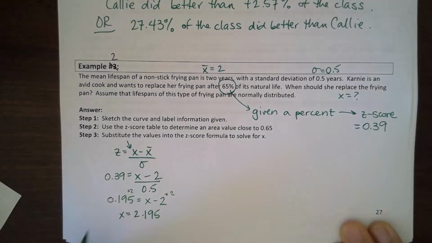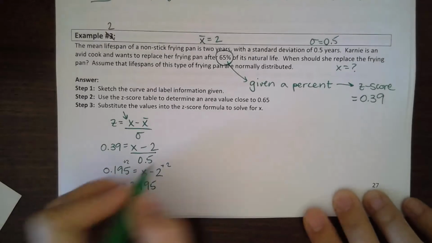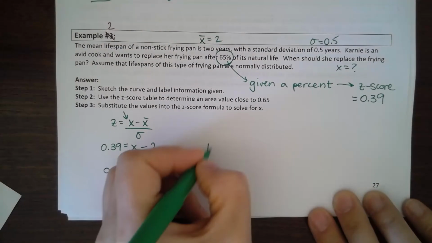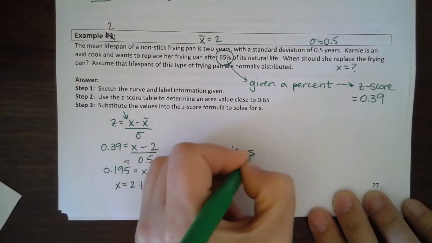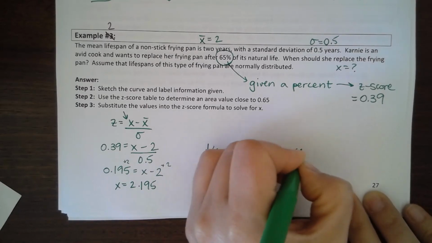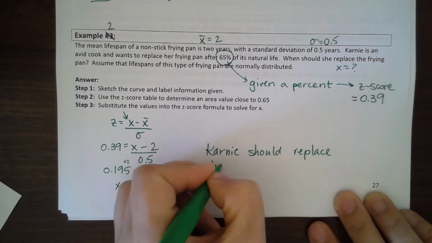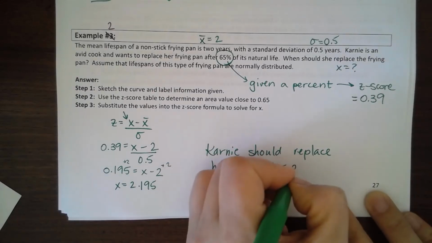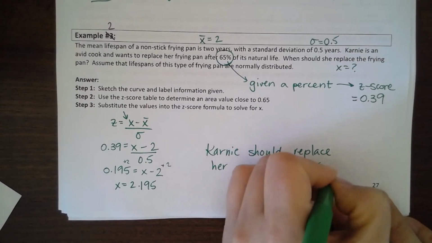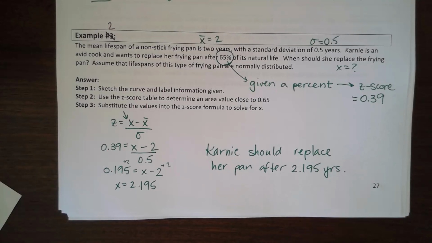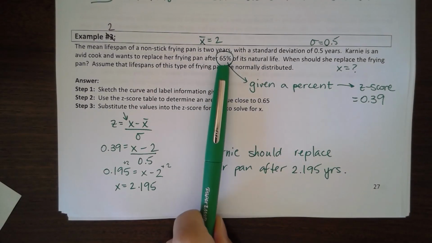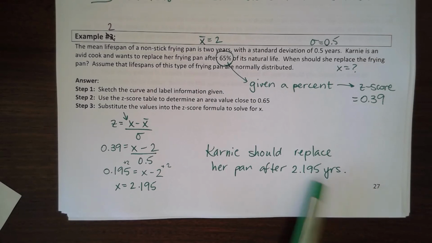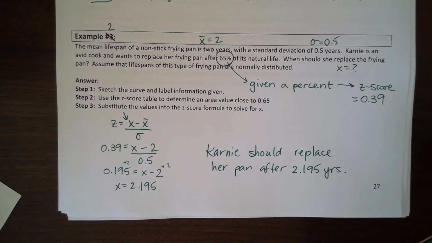What does that mean? Well, that's our data point that we were looking for. So Carney should replace her pan after 2.195 years. Okay, so a little bit higher than the mean, right? 65% is a little higher than 50%, so that number makes sense. All right, try the problems, okay? Ask if you have any questions.